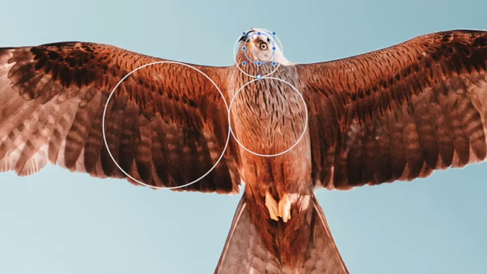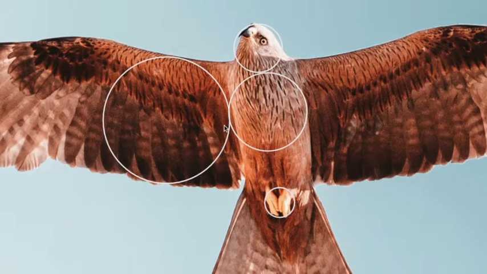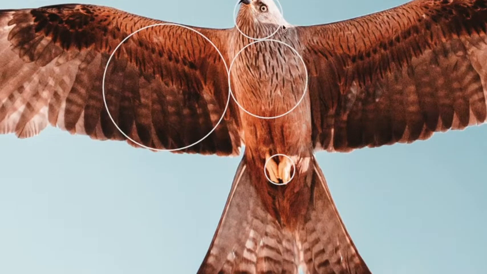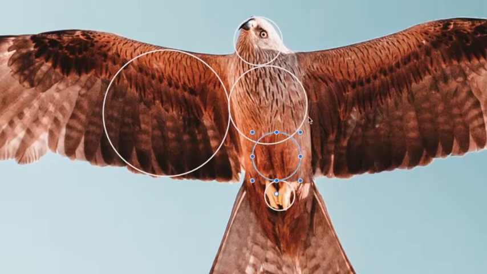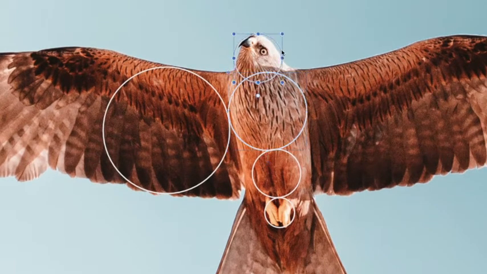And this one will fit the inner head more perfectly, or the feet. Right, because the head is a little awkward.